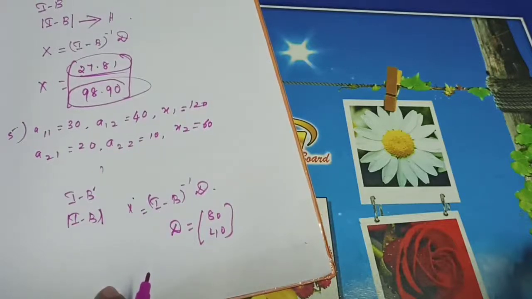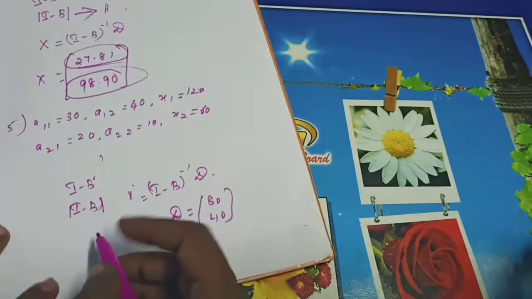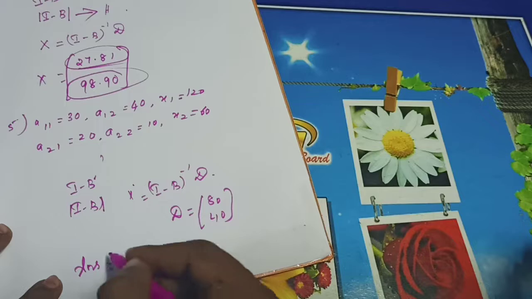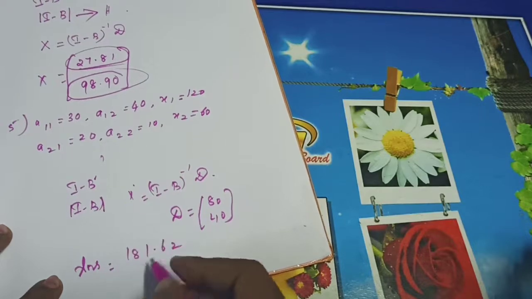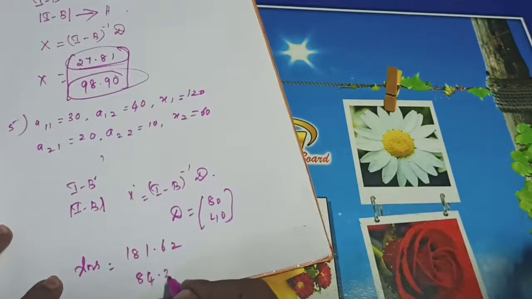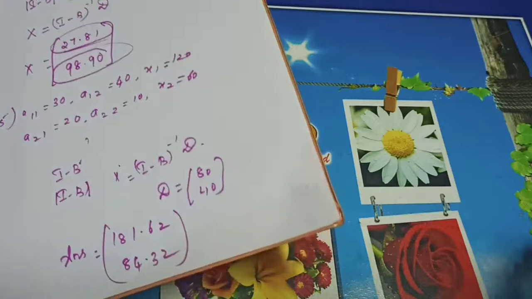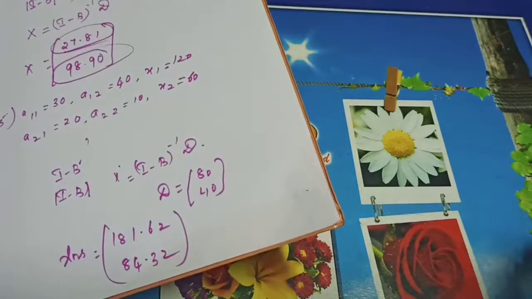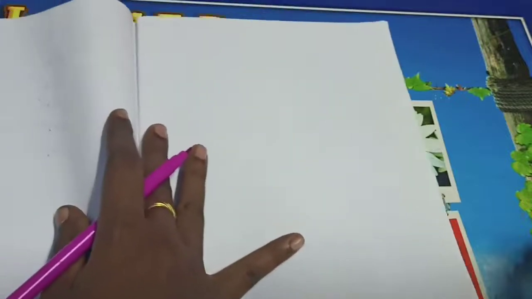I minus B the whole inverse, how will you find? You know. So after finding we will get the answer. What's the final answer? The answer is 181.62, 84.32. Do it carefully, we will get this answer. Understand? I hope you can complete it. Okay students, let's move to the next question.